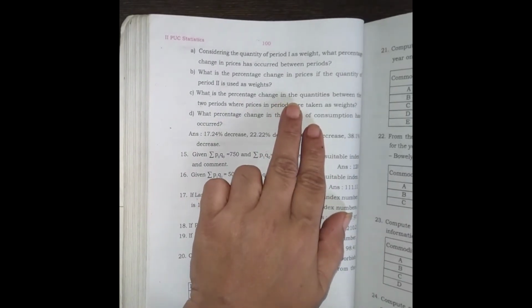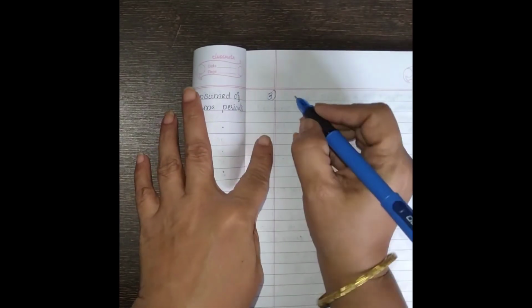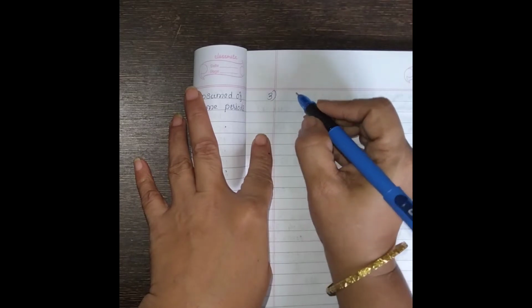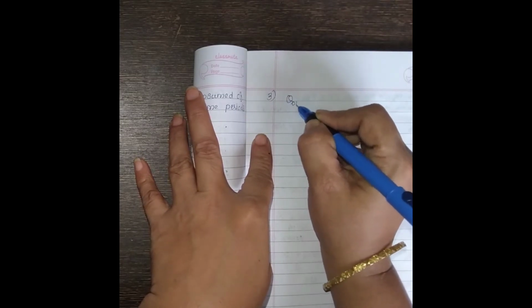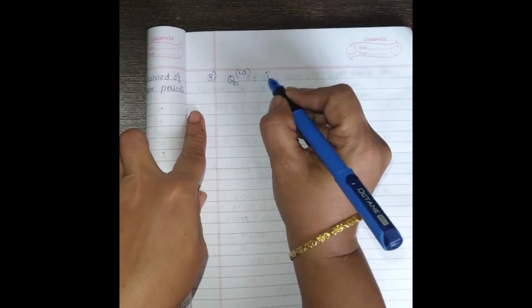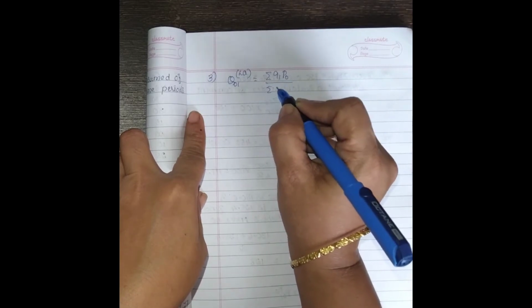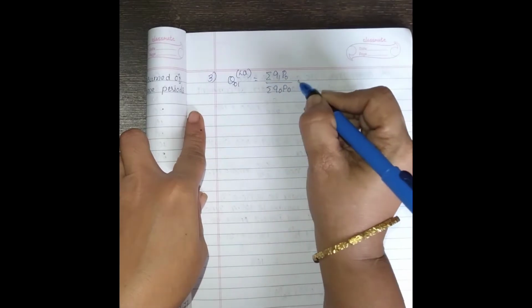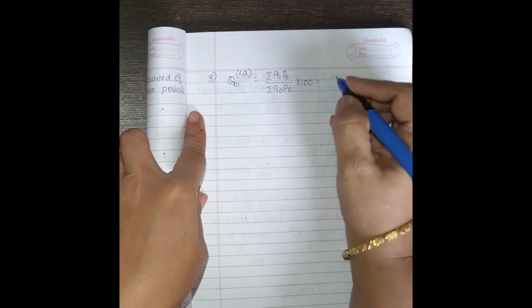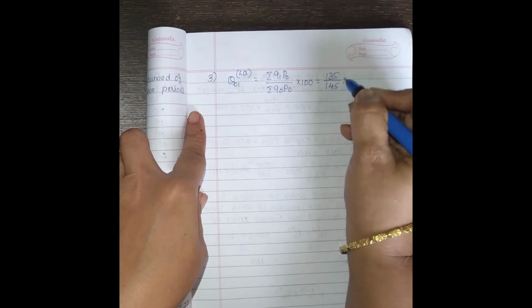The third question is what is the percentage change in the quantities between the two periods? Means the quantity index number you have to do it. The quantity index number and the weight you have to take it as P naught. Q01 of last years you have to calculate. Then the summation of Q1 P naught divided by summation of Q naught P naught into 100. Then you take it as 135 divided by 145 into 100.